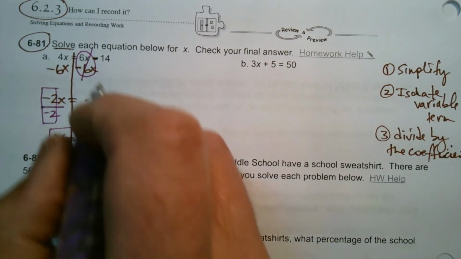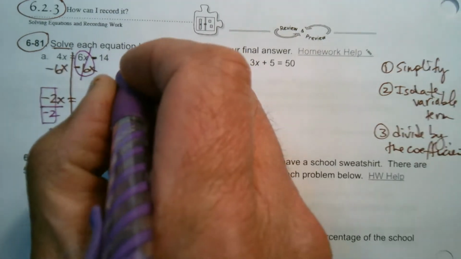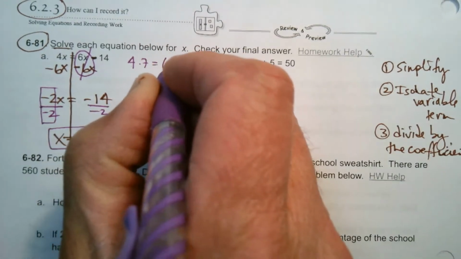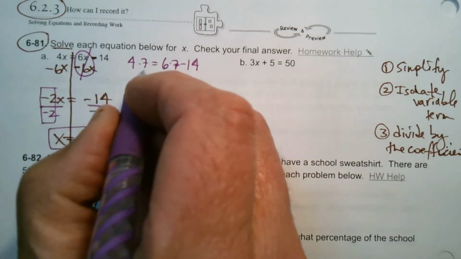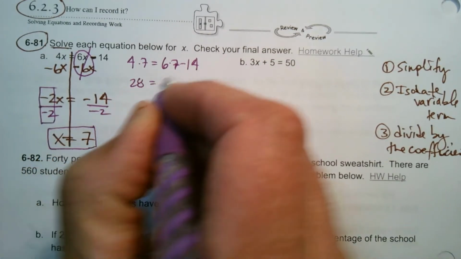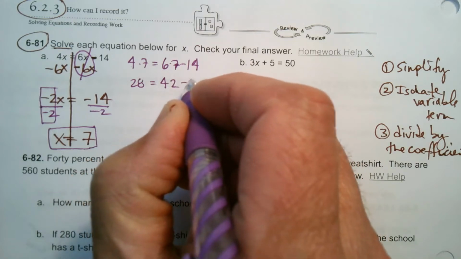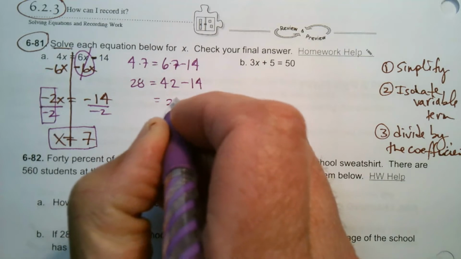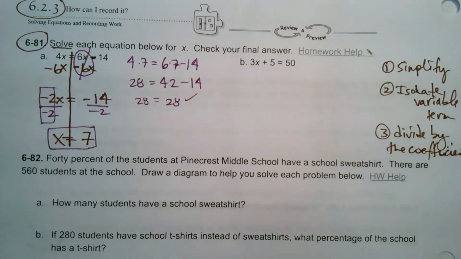So what I just discovered is I think x equals 7, and I'm going to go and check it. When I put x back into that, I think that 4 times 7 is going to be the same thing as 6 times 7 minus 14. That's what I want to check. So 4 times 7 is 28. 6 times 7 is 42. And then 42 minus 14, does that equal 28? Yes, it does. You have the same thing on both sides. It checks out. So that is the answer.